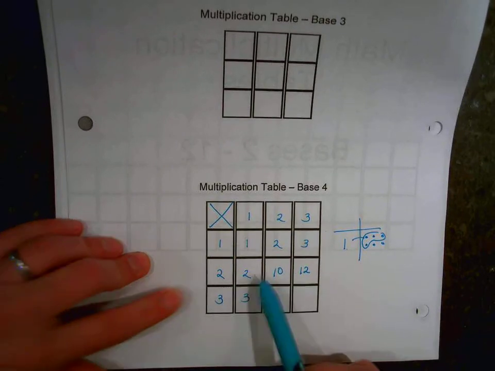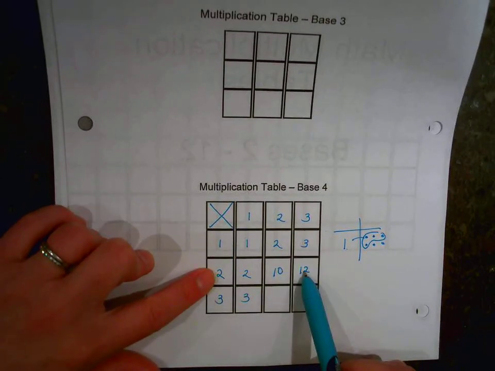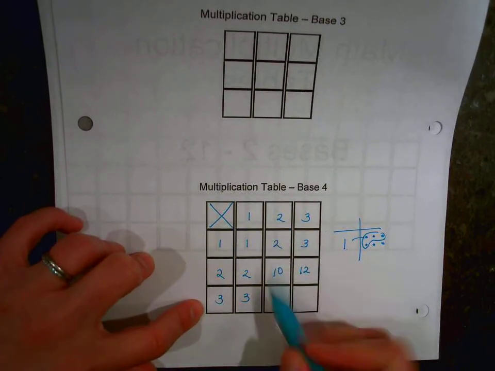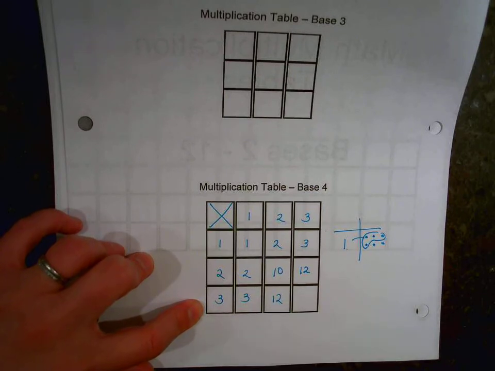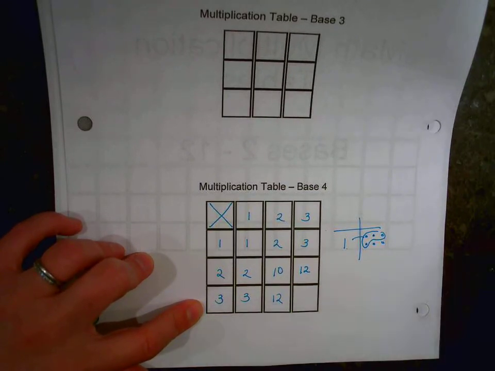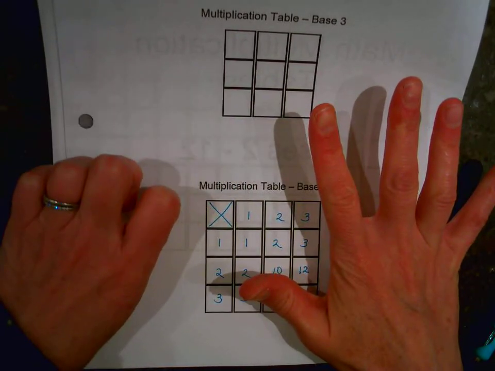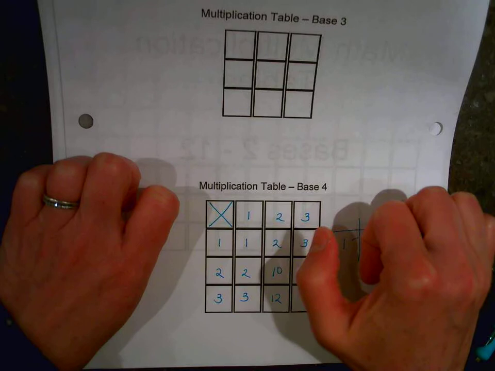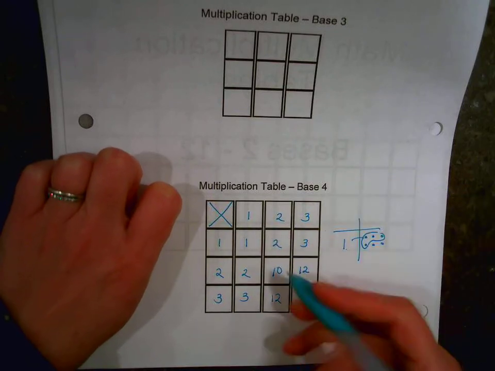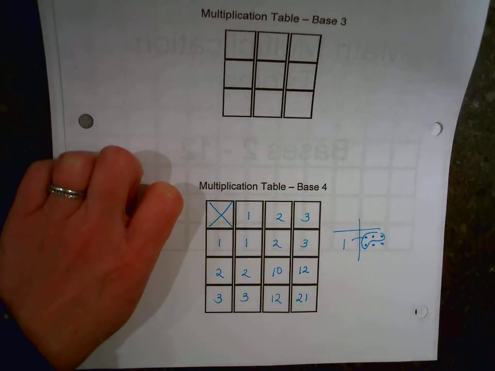Don't forget the double dip. So if 2 times 3 is 12, then 3 times 2 is 12. Double dip. Okay, 3 times 3 is 9. So I've got 1 four, 2 fours, and 1 single. So that'd be 2 longs, 1 single.